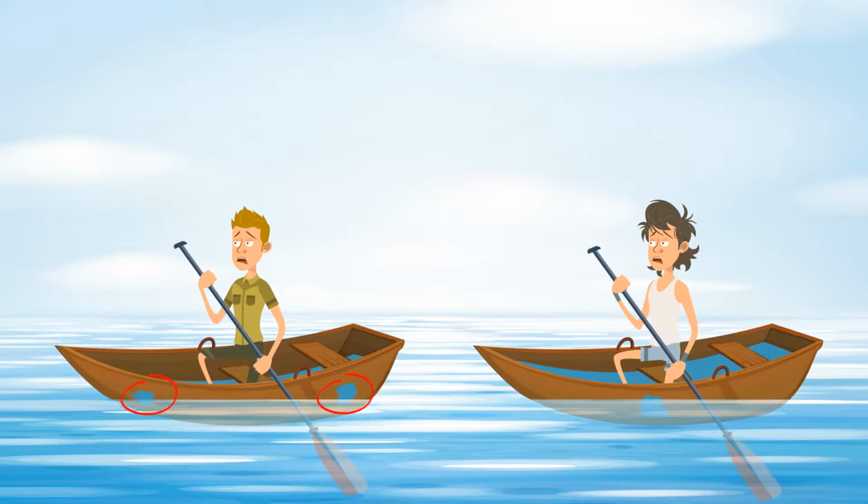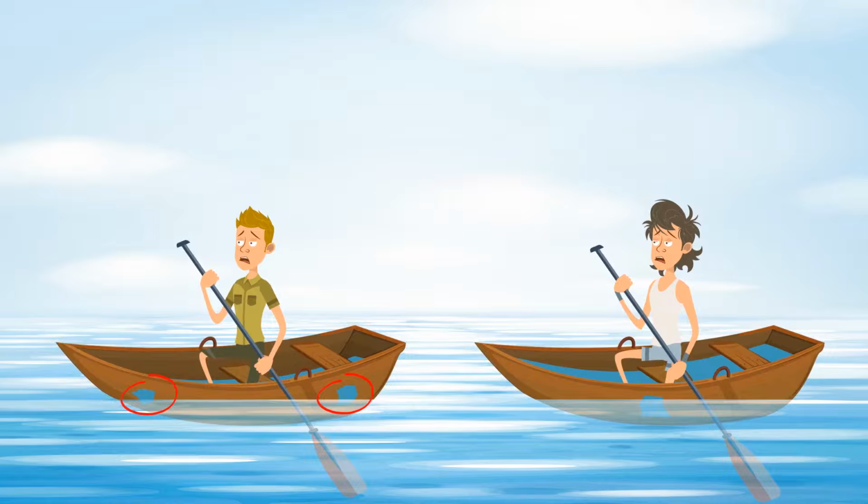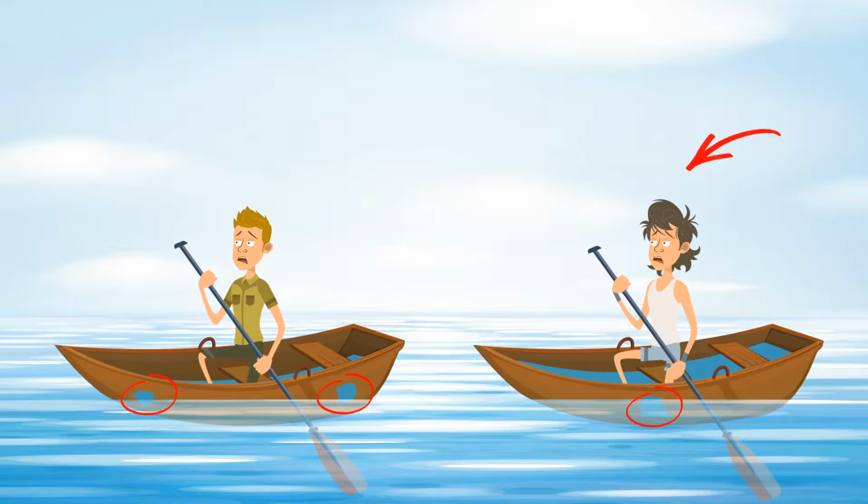The first boat has 2 holes in it, but somehow it has way less water inside. The second boat only has 1 hole, but look at the amount of water that's gotten inside. It's definitely the second boat that's going to sink first.